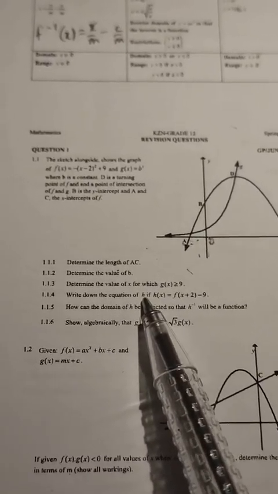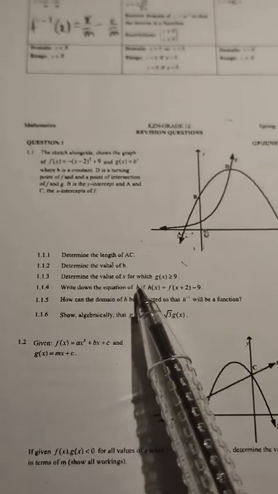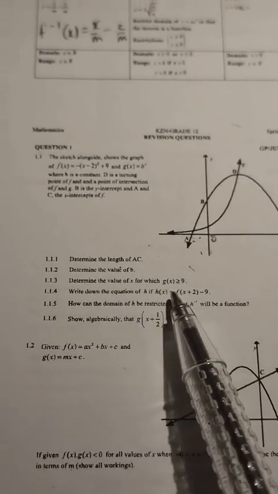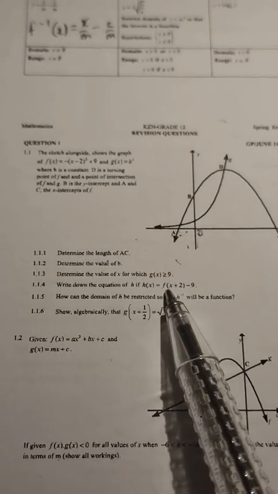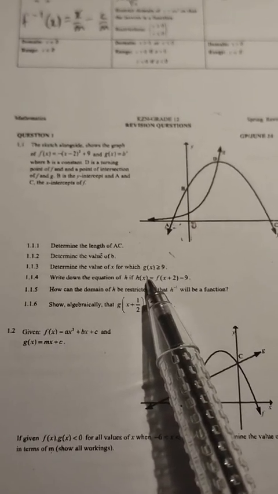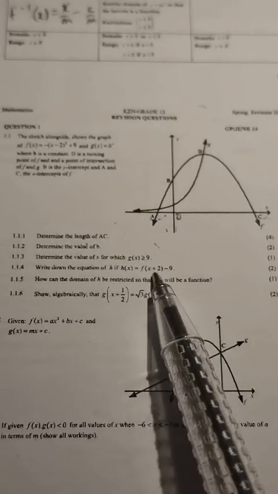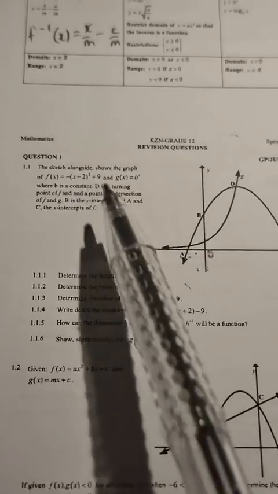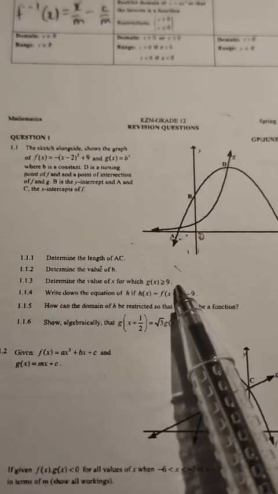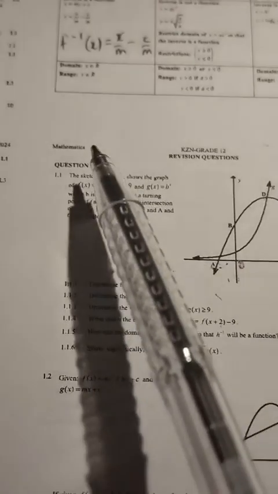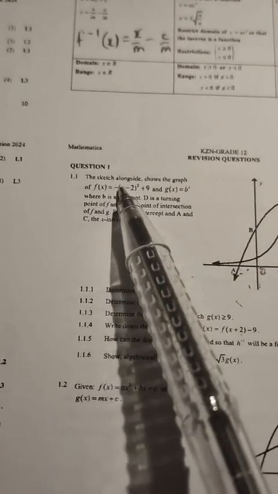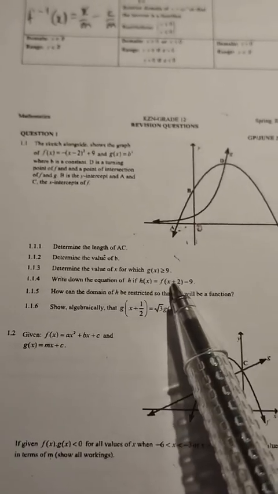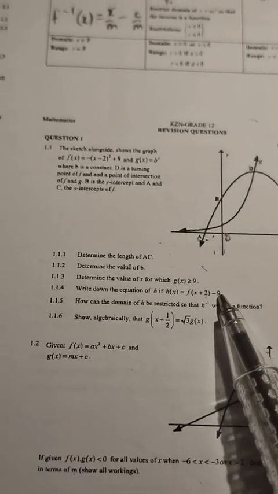Now what are they saying? They are saying write down the equation of h if h of x is equal to... The way we form h of x is we take the function f, and in the place where x would be, we are going to say x plus 2, and then outside of that we are going to subtract 9.